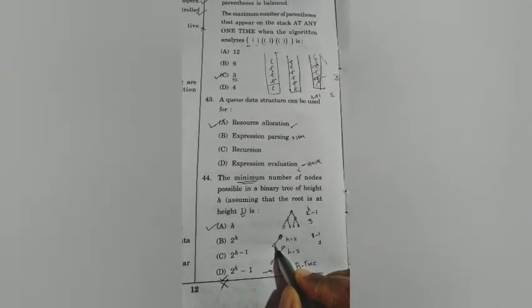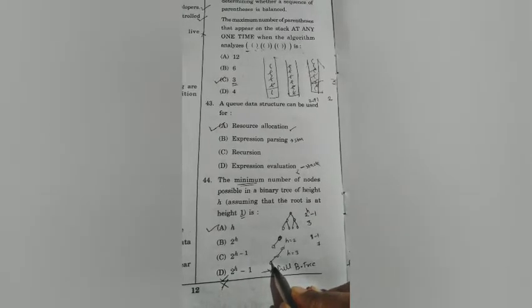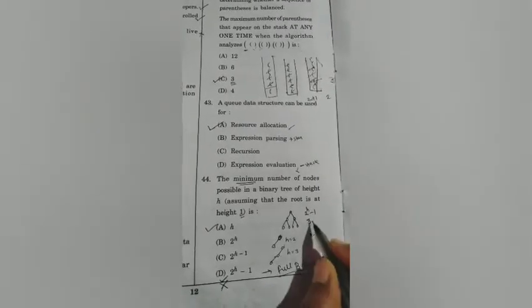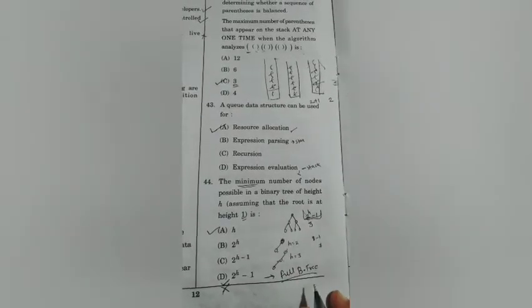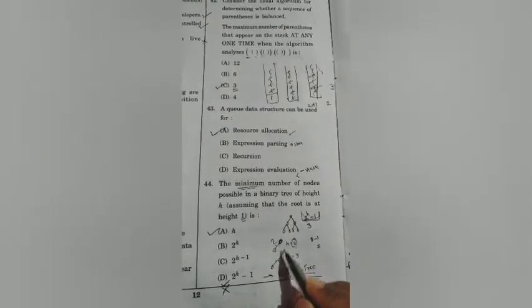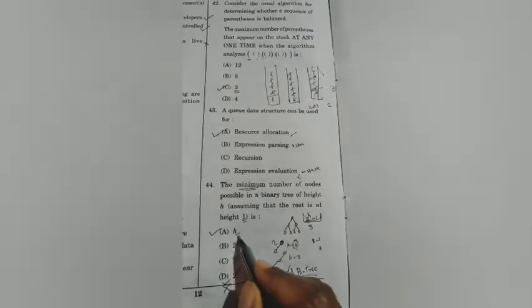43. Q data structure can be used for resource allocation. A. Then 44. Minimum number of nodes possible in binary tree of height h is. Usually we start height at 0, but here the height is starting at 1. So when the height equal to 2, you are having 2 nodes. When height equal to 3, you are having 3 nodes. It is not given as the full binary tree. If it is full binary tree, you will have this as the correct answer, 2 raised to h minus 1. But it is not given full binary tree. So we are having number of nodes as h. Option A is the correct answer.